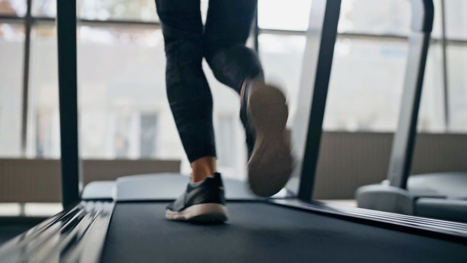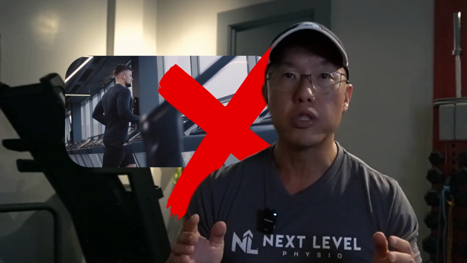Now, I don't know about you, but I can count the number of times in a year that I'll ever go on the treadmill. And so I know that there are a lot of PTs out there who do gait analysis on the treadmill, and it's very valuable. But most of the runners that I work with are never on the treadmill. So when they go on it, I don't think you get the most important data that you can.